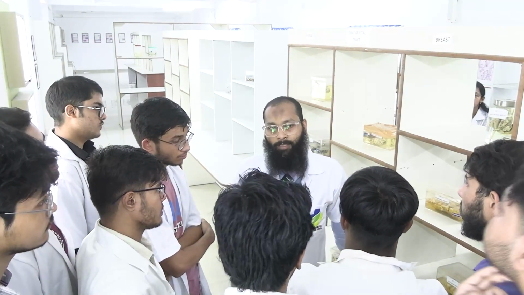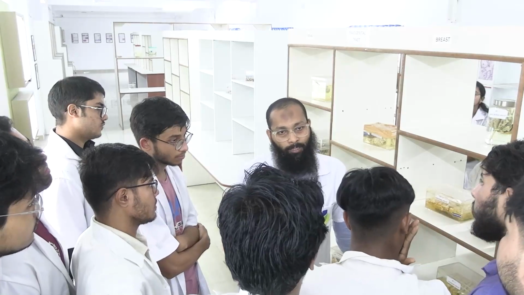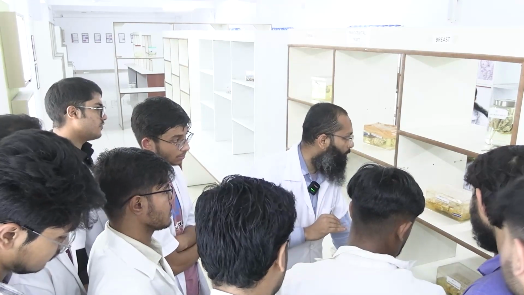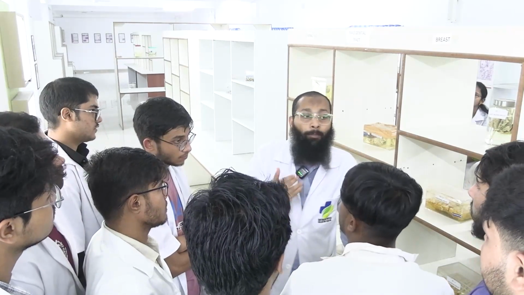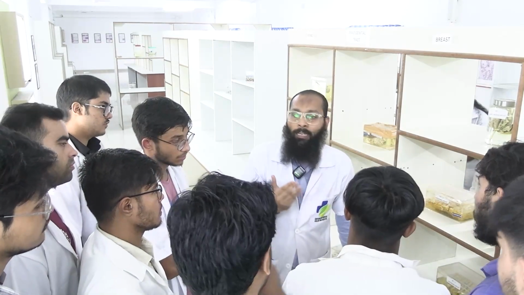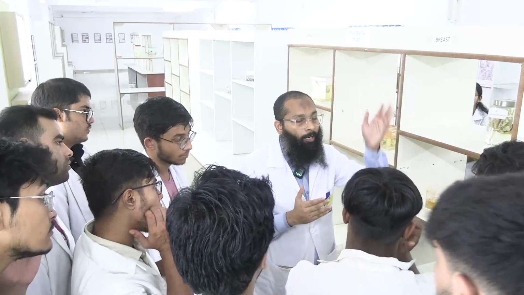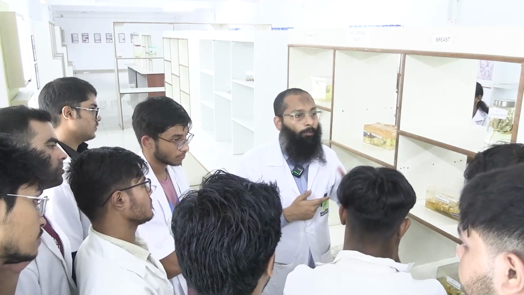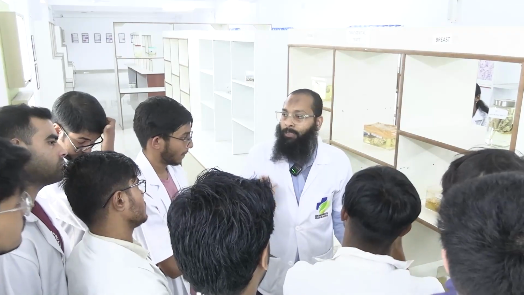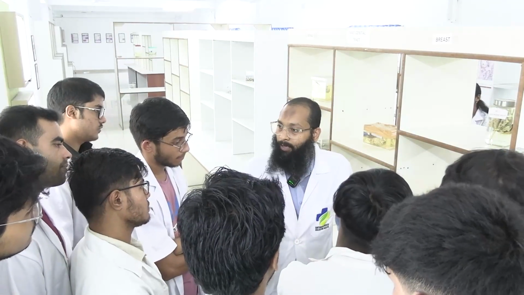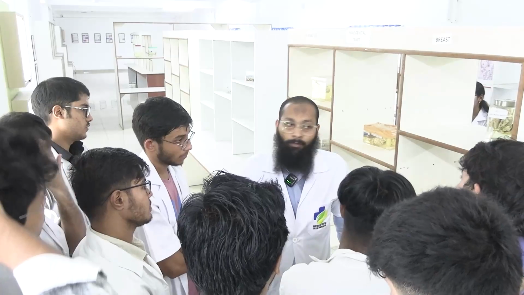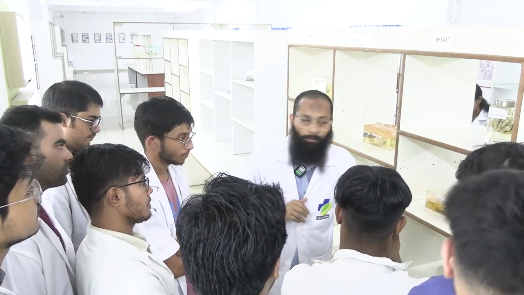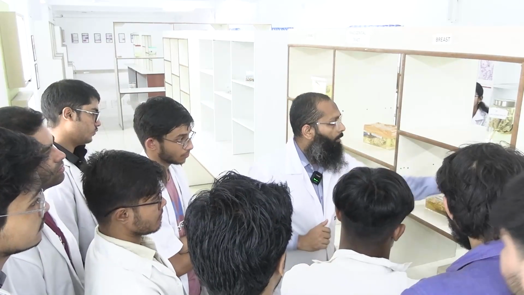No, the sentinel lymph node is a totally different thing, okay? Yes, how many lymph nodes are involved? Because in TNM staging, the number of lymph nodes involved changes the staging. Suppose I find that 3 lymph nodes are involved, it is N1, but if it is more than that, it will be N2 or N3. Okay, is that clear?